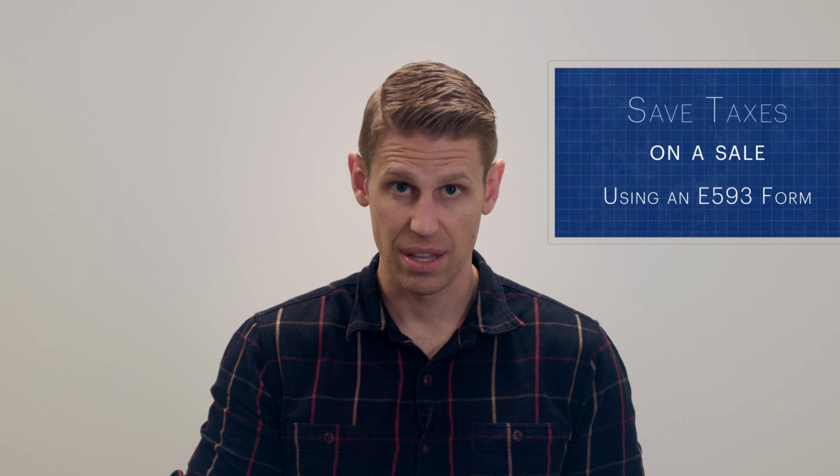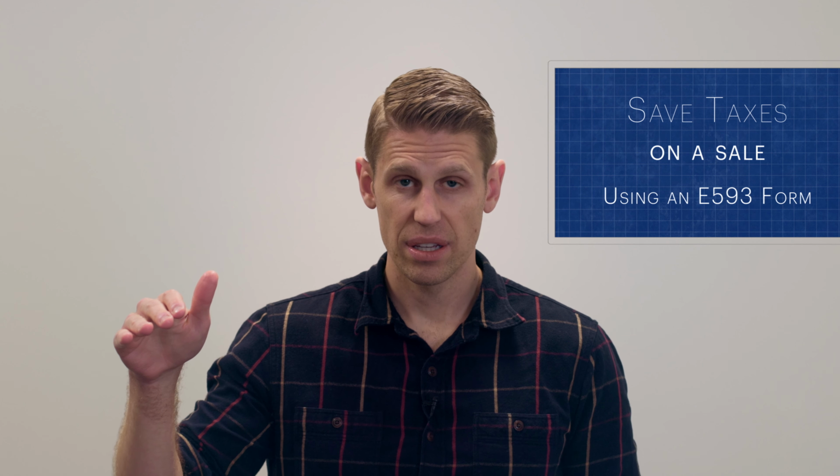Just want to talk a little bit about a form that always comes up, especially if you're selling a rental property. It comes up in escrow. You get a full escrow packet as a seller, and this goes out to all the sellers that are selling an investment property or a rental. One form is the 593. It's the E593 form. So what is that form?